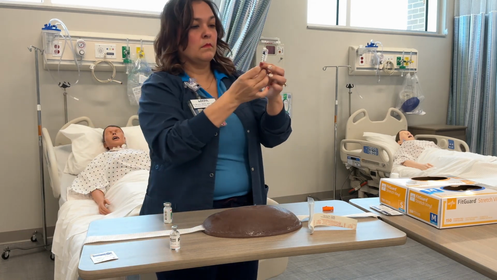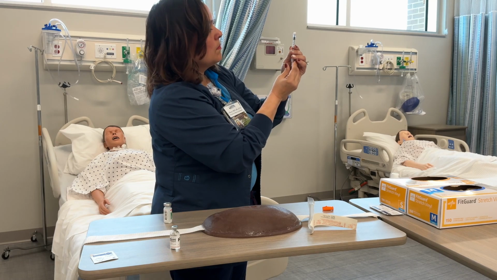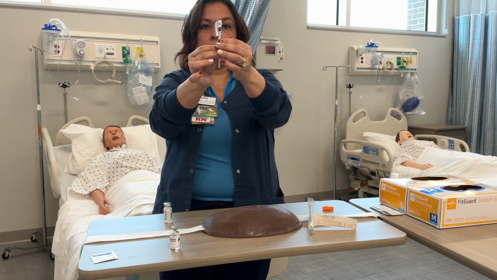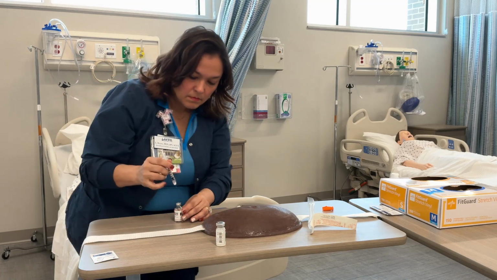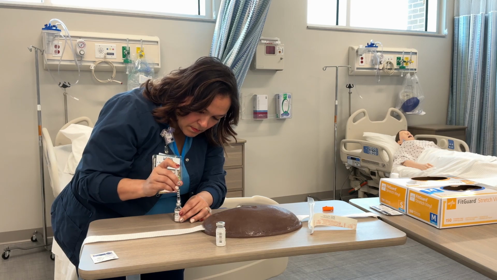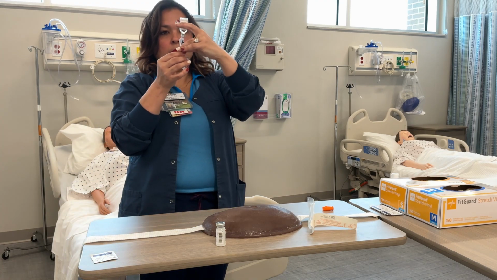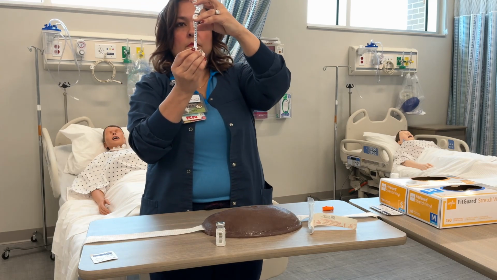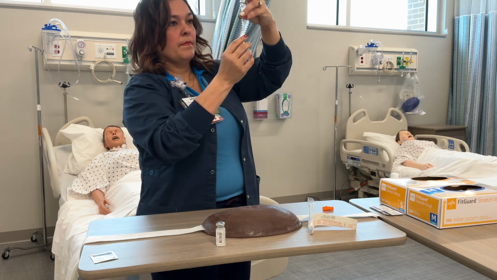Now we're going to pull back our plunger syringe again. We're going to draw up 10 more because we're doing 10 of our regular and 10 of our cloudy. And we're going to inject that into our regular insulin. We're not going to remove the needle. We're going to turn it upside down, and we're going to withdraw our regular insulin. We're going to withdraw 10 units, maintaining sterility.